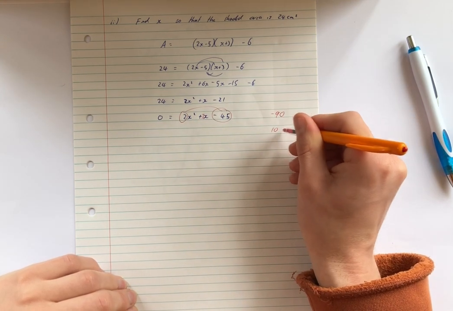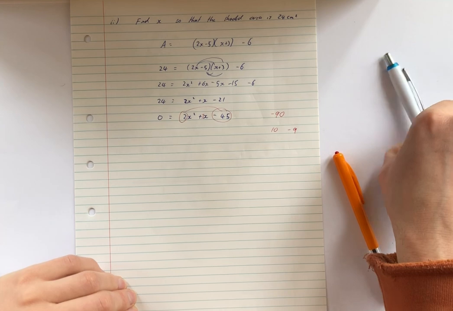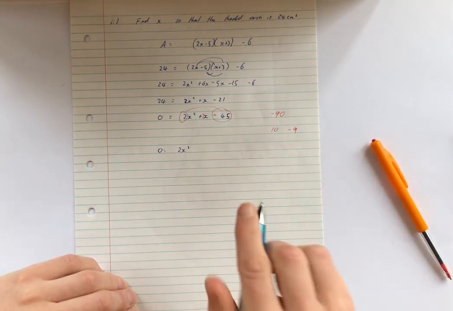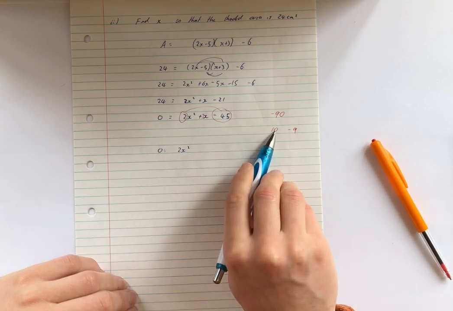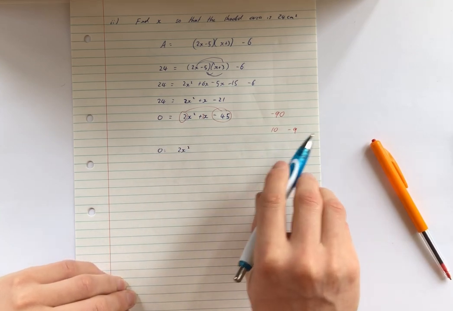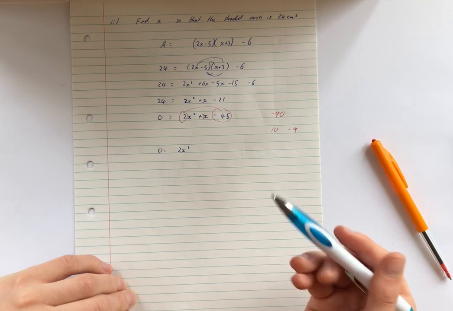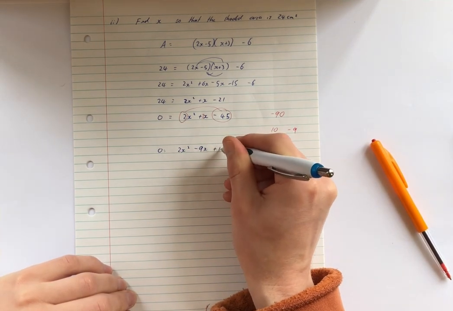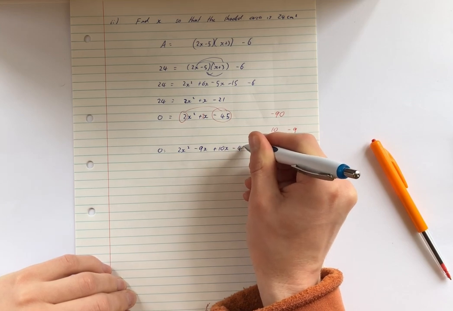Well, 10 and negative 9 should do the trick. So 0 equals 2x squared. Now last time I took the 2 and matched it with the other multiple of 2. I'll just do it the other way around to show you that it doesn't actually matter which order you do those. 2x squared minus 9x plus 10x minus 45.